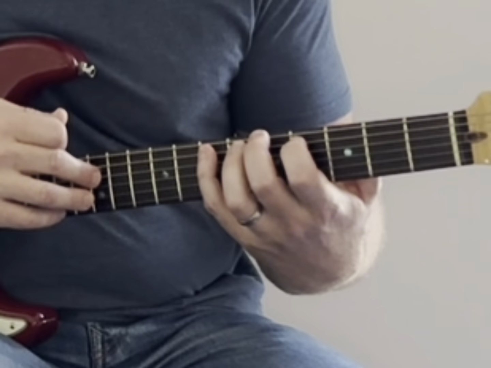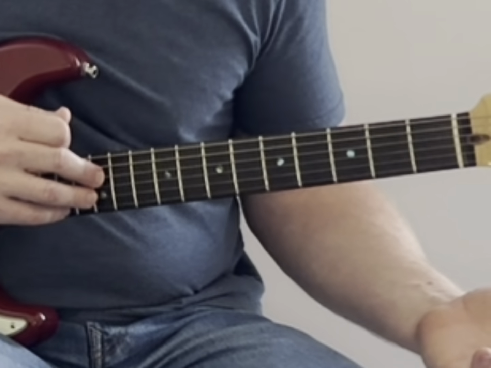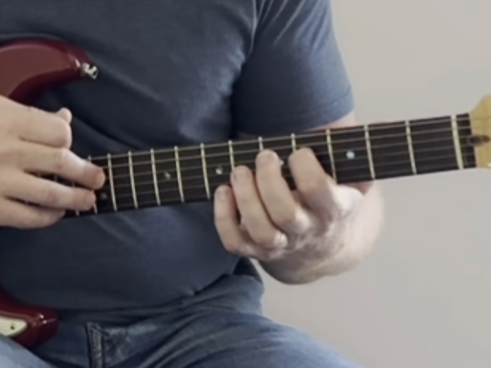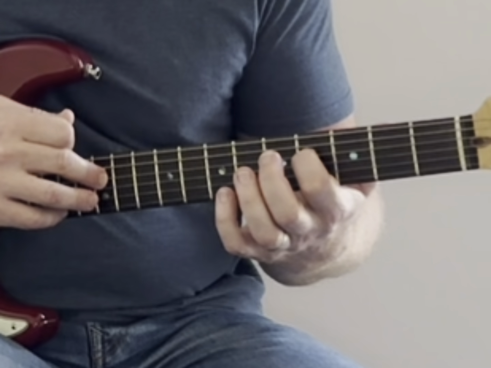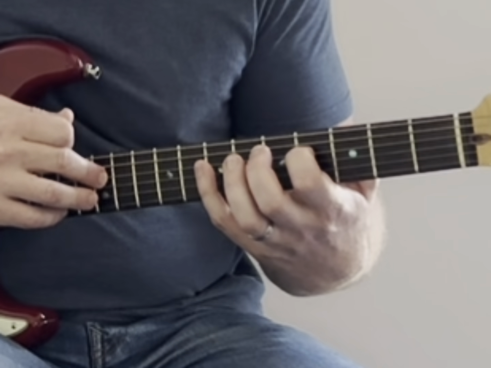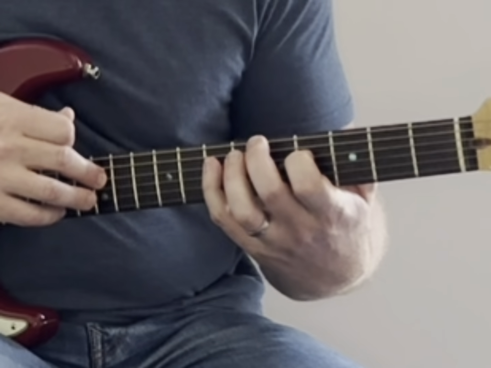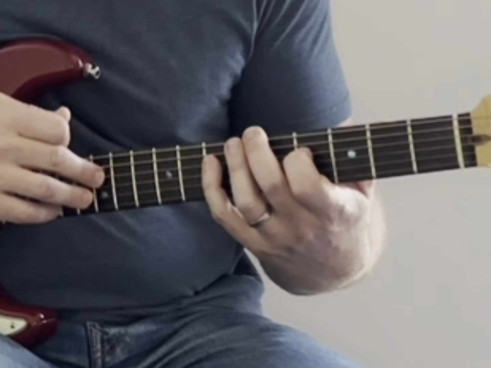And then if you go to the 4th string, that would be your D major notes. D on the 12th fret, F sharp with your index finger on the 4th fret, and with your little finger on the 7th fret, that's an A. D, F sharp, and A. That's your D major notes.